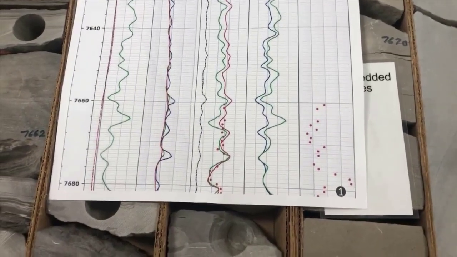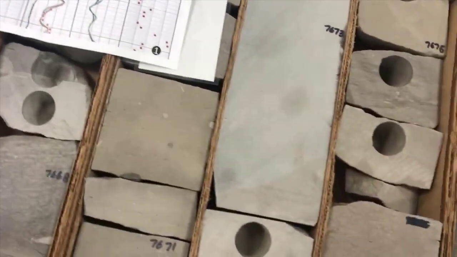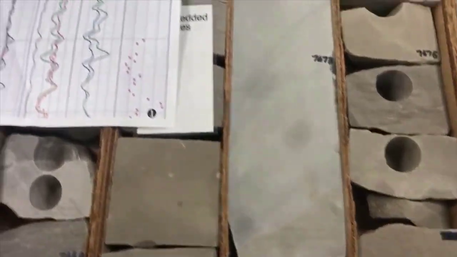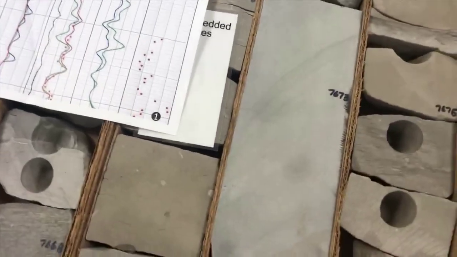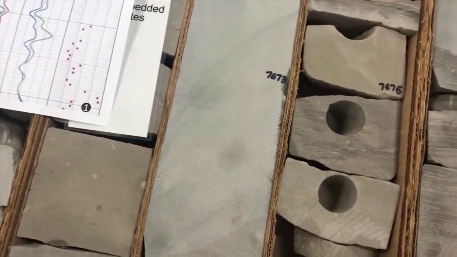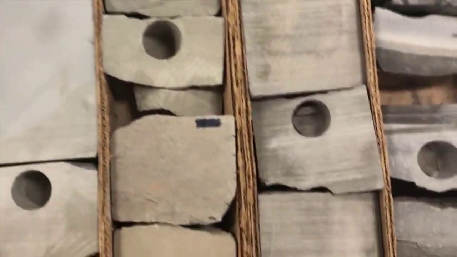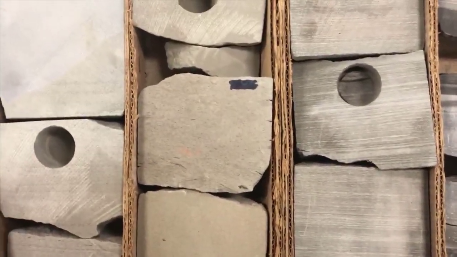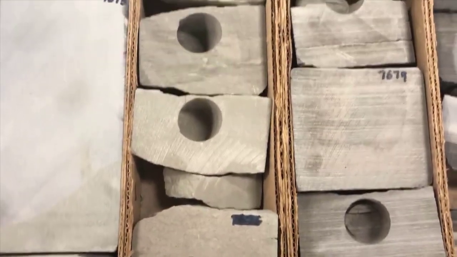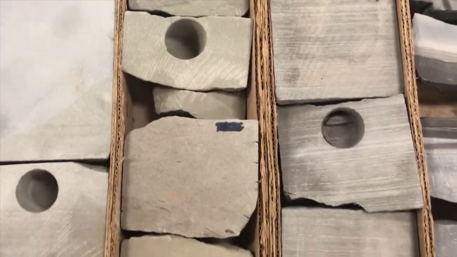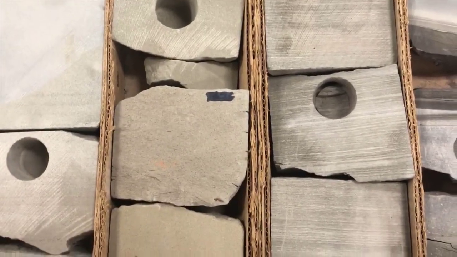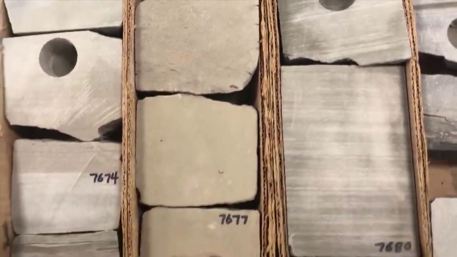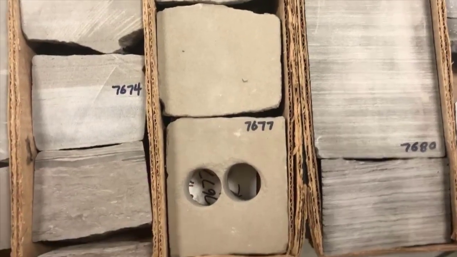In fact, if you look at 7680 is where we have the highest permeability, and if you look at the sections with the highest permeability, they will be somewhere along here. So it's possible that we also have a depth shift between the core and log, and it's important that we always pay attention to that variability.